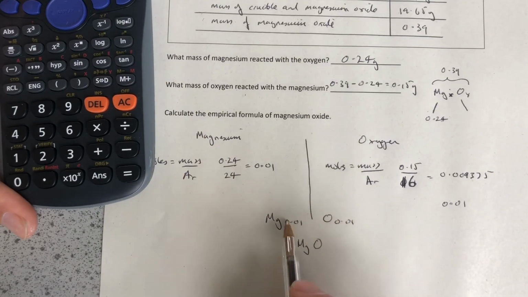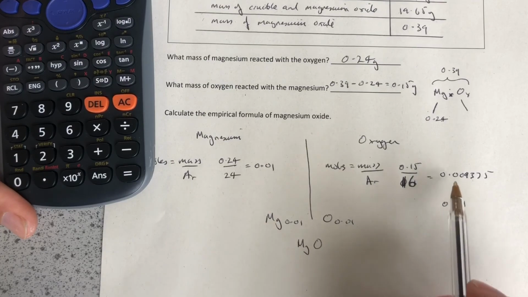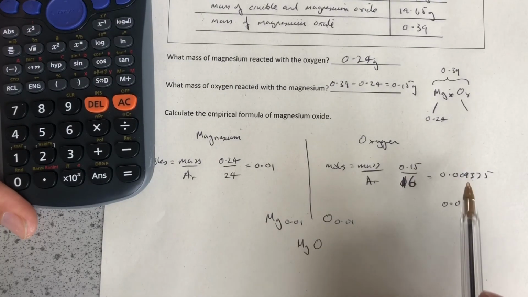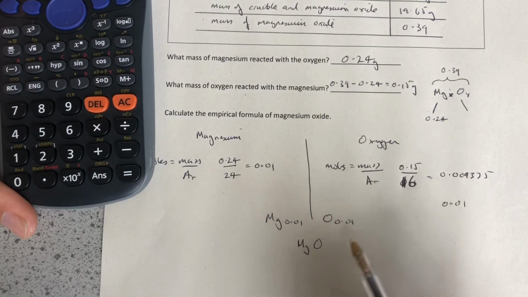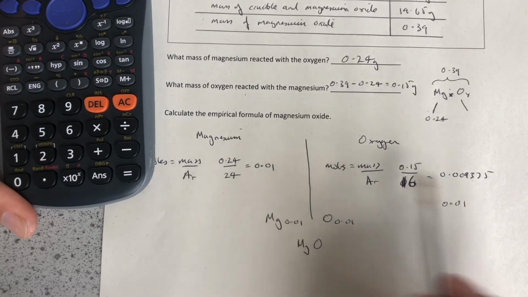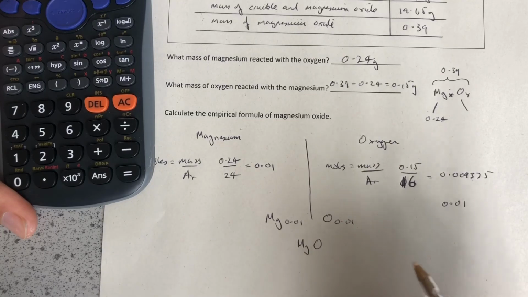Certainly when we do a practical in the lab, it's very rare for the numbers to work exactly. Sometimes rounding can help us get the right answer. Sometimes rounding gets us to the wrong answer. So we need to be a bit careful with rounding, and that's why repeating the experiment a couple of times would be good. But that's basically how we would do the experiment.